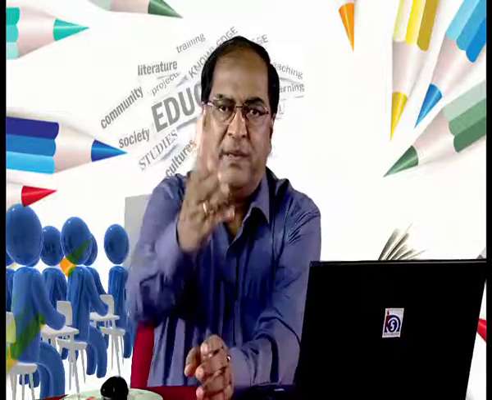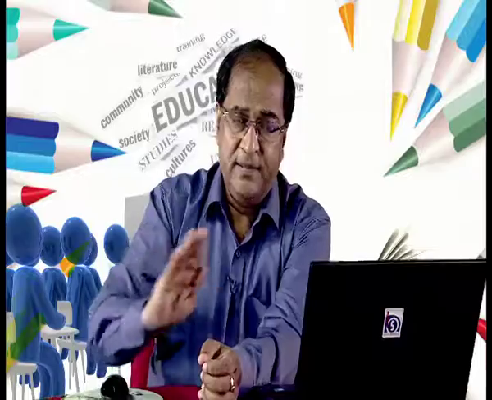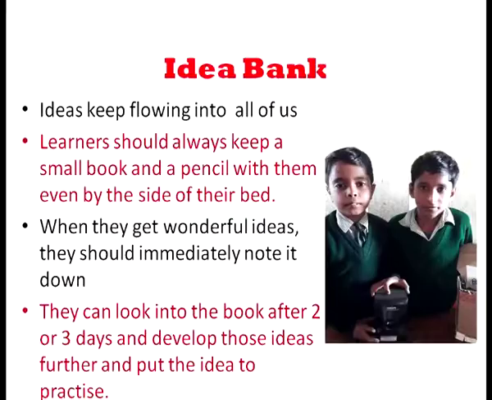And you can see how many things, like even a vacuum cleaner or mixie or earth mover and so many other things, can be designed when you initiate children into making items from waste products. This also leads you to another realm of creativity. You may ask the children to have an idea bank, their own idea bank.